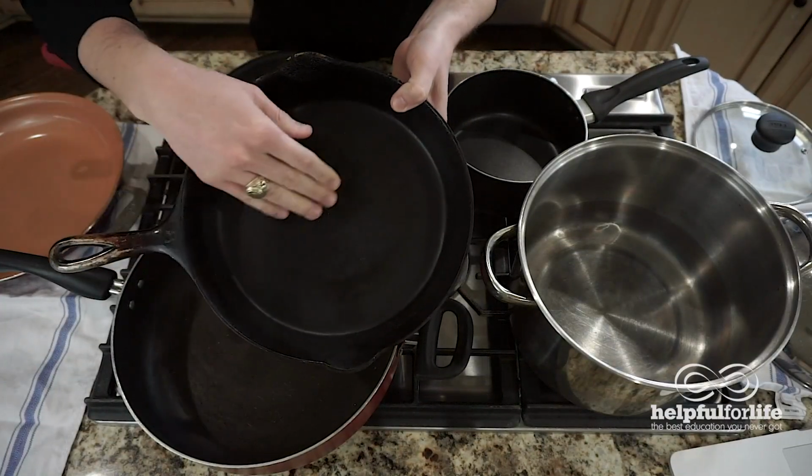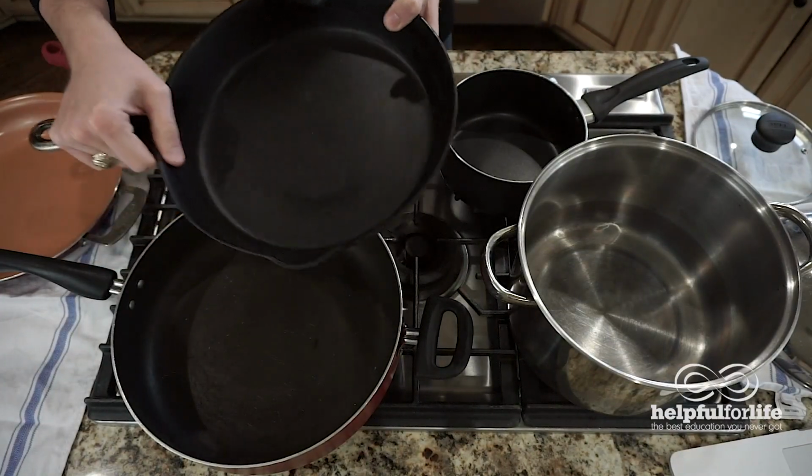This bad boy here has actually been in my family for decades. Now, coming from the South, you've got to have a cast iron pan. If you don't have a cast iron pan, you may be disowned, because there's only one way to make cornbread and fried chicken, and that's in a cast iron pan.